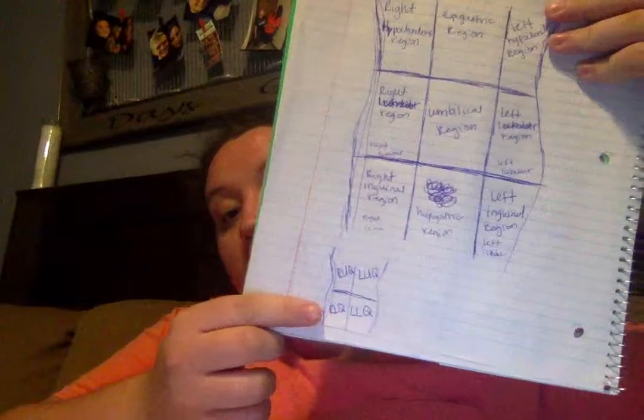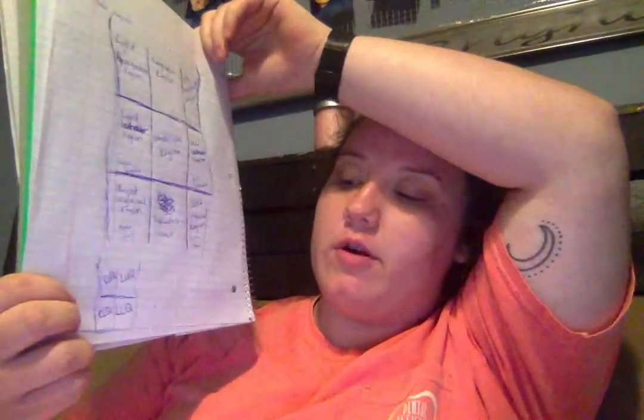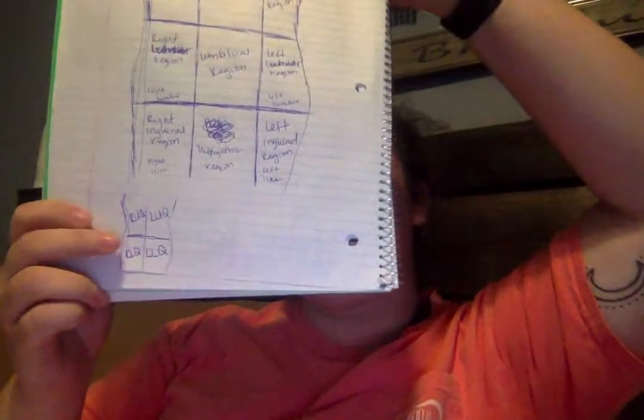And then to make this even simpler, they divided it into just 4 sections, which are our right upper quadrant, left upper quadrant, and then our right lower quadrant and our left lower quadrant. So going on to there, I think.